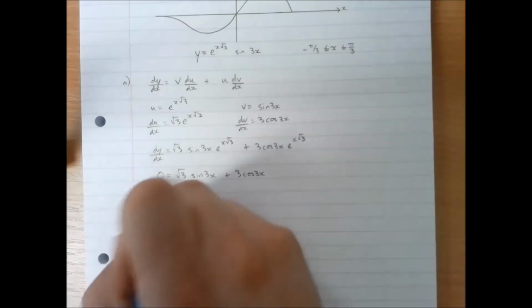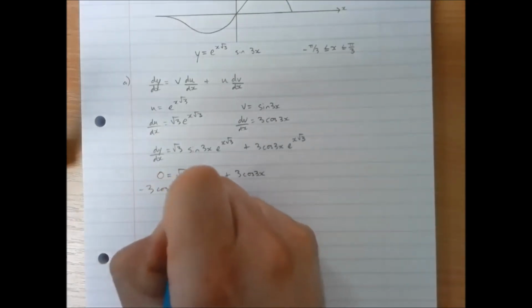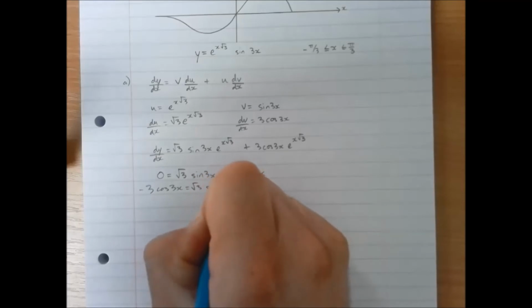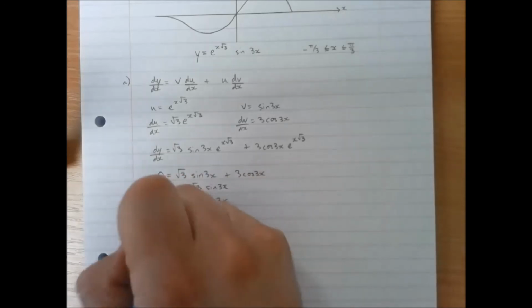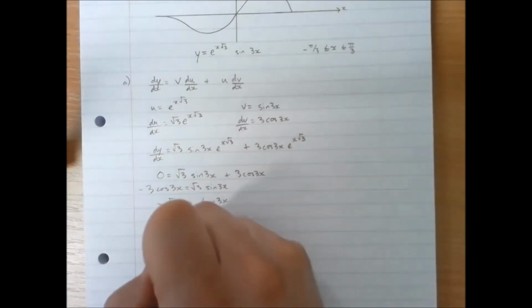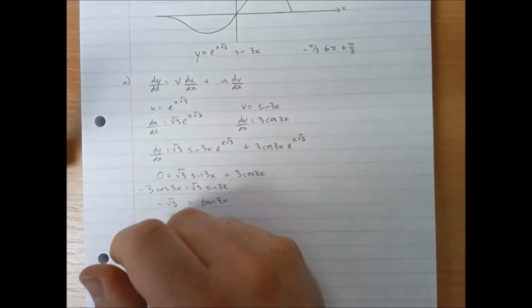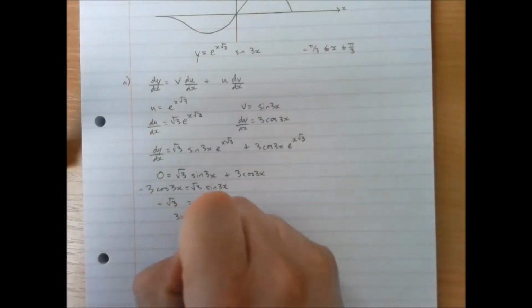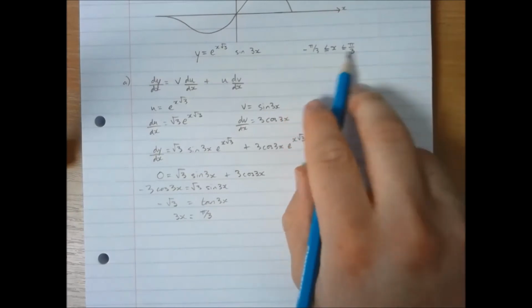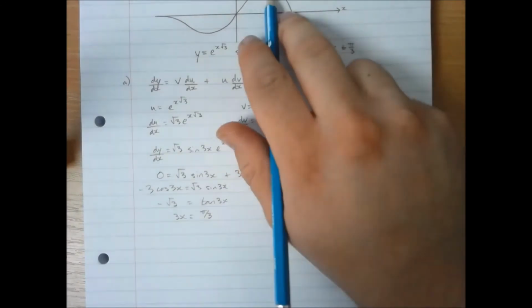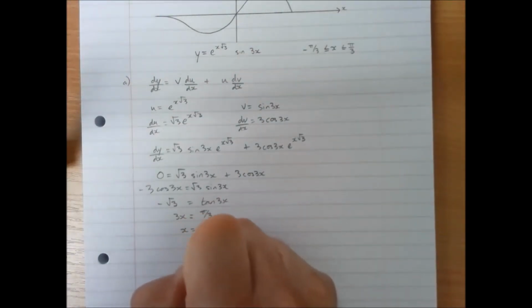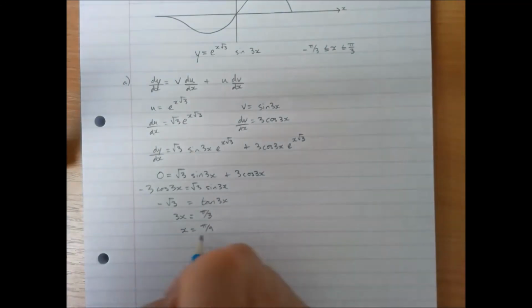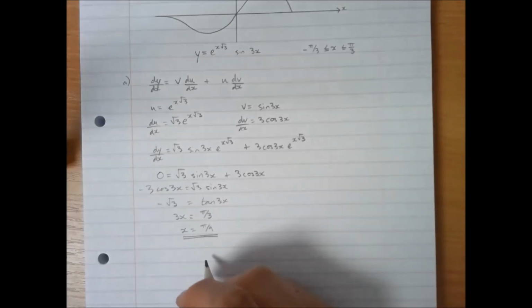So, minus 3 cos 3x is equal to root 3 sine 3x, or with a bit of rearrangement, tan 3x is equal to minus root 3. And if I solve that using a calculator, 3x is equal to pi by 3. There are other solutions, but because I'm only going between pi by 3 and minus pi by 3 and the point P is clearly positive, I don't need to find any more of them. And so x is equal to pi by 9. The question has only asked for the x coordinate, so I don't need to find the y coordinate here.